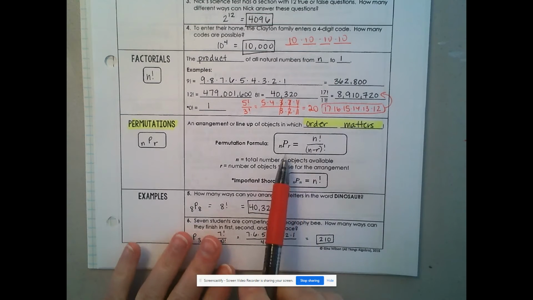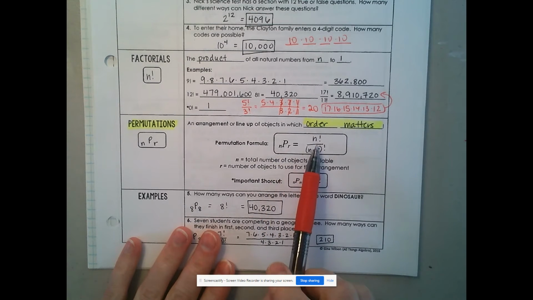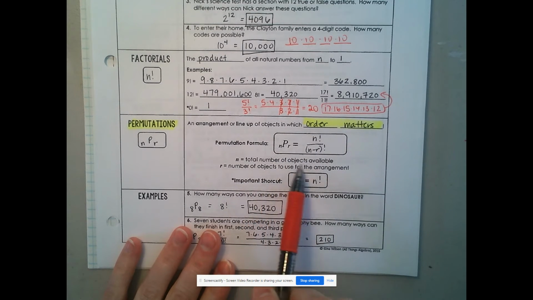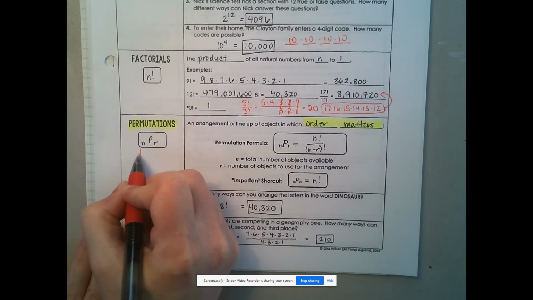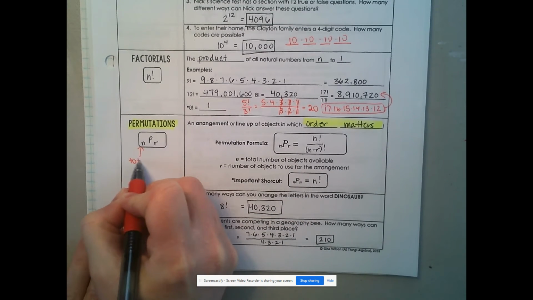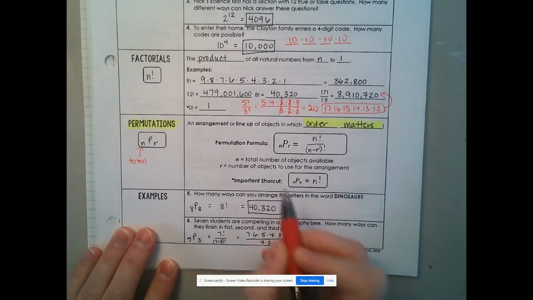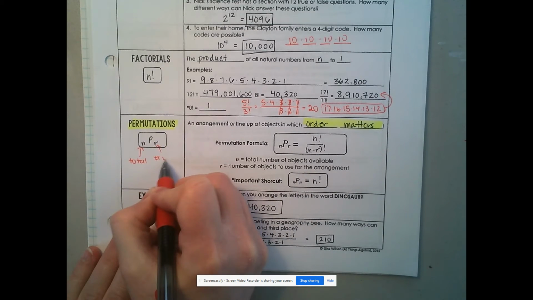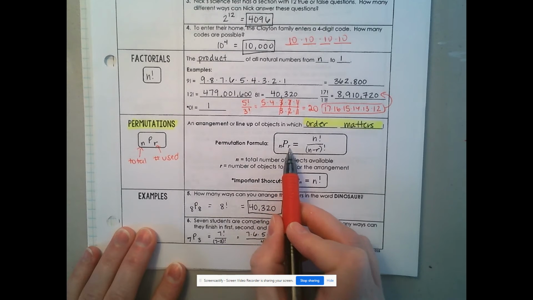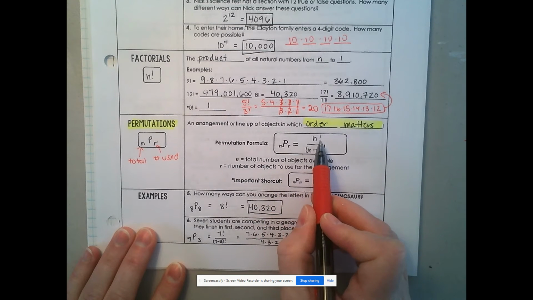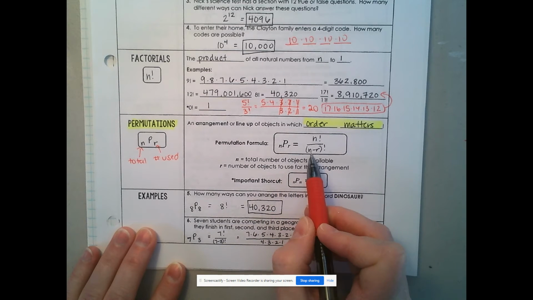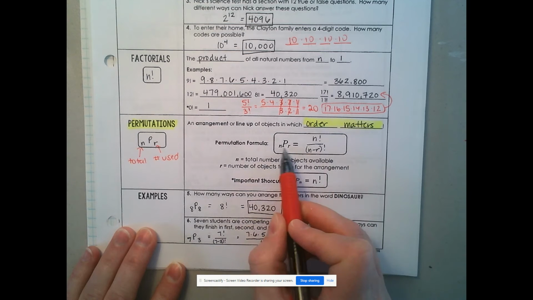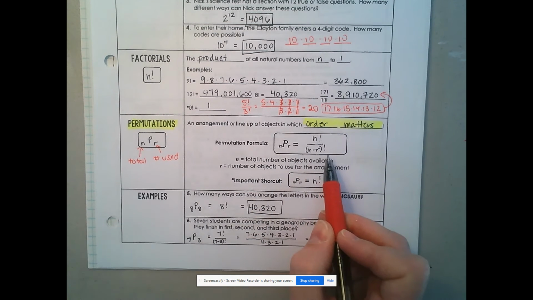So there is a formula to it, nPr. n is going to be the total number of objects available. So if you want to make yourself like a little cheat over here, the n is the total. The r is the number of objects used in the arrangement. So number used. So nPr, you're going to do n factorial on top. And then the bottom, you're going to do n take away r factorial. So it's the difference between the total and the number that you're using, factorial.